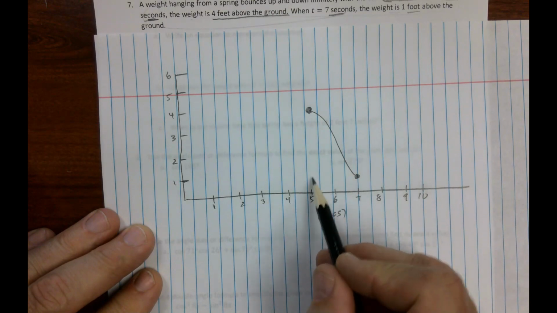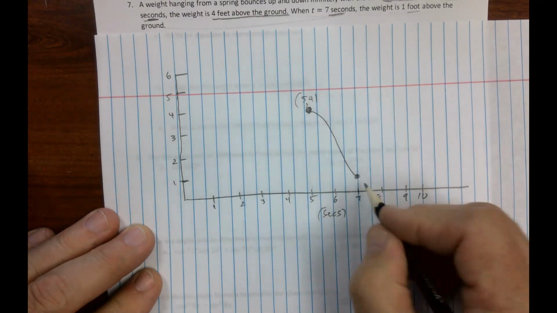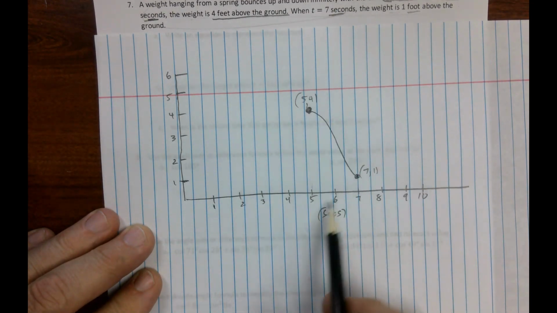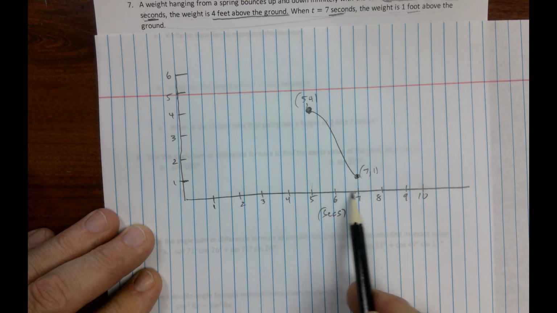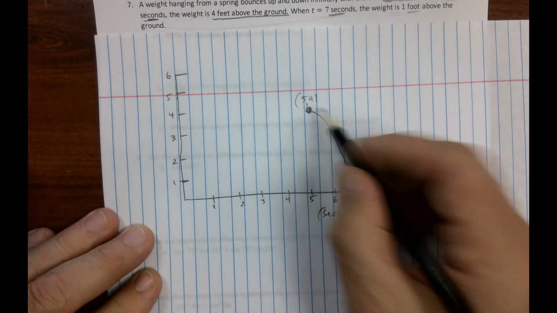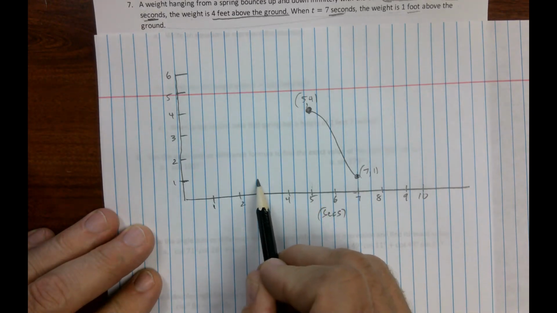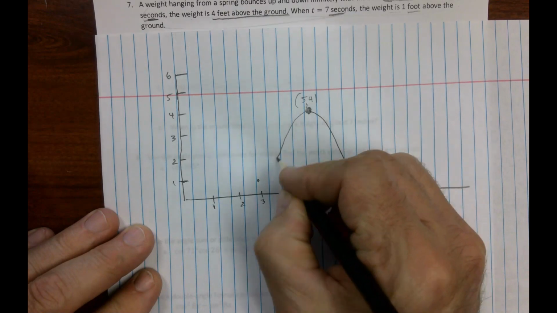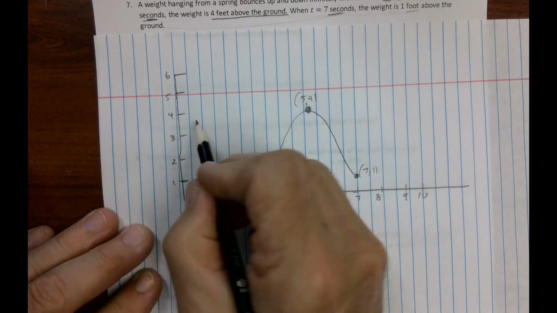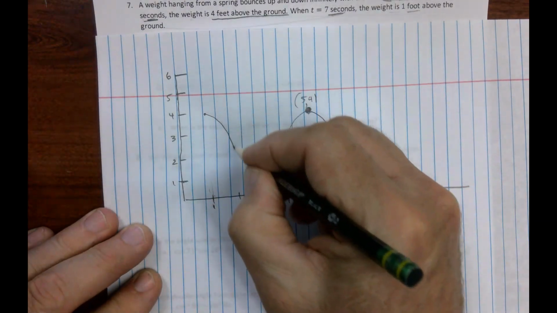It goes from 5 seconds, so I'll just make this a coordinate point. 5, 4, and this is 7, 1. So what I'm going to do is realize that from 5 seconds to 7 seconds, that's 2. That's half of the curve. So I'm going to come back to here from 5. 2 seconds would be here, and so I would kind of go like this. And then from 3 to 1 is another peak. So I'm going to go straight up here. And so you can see my curve building.